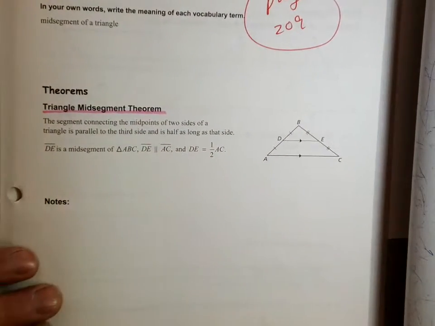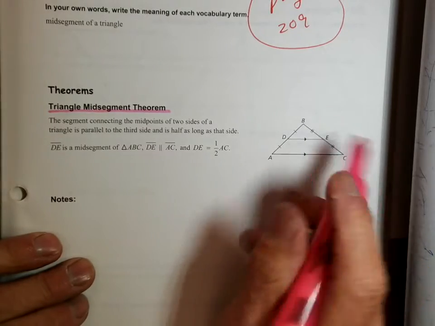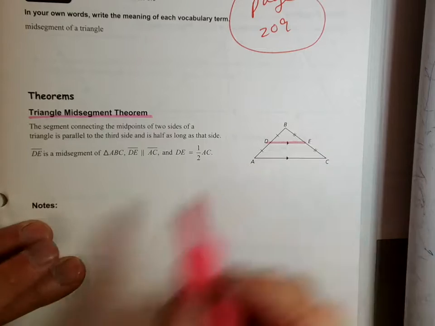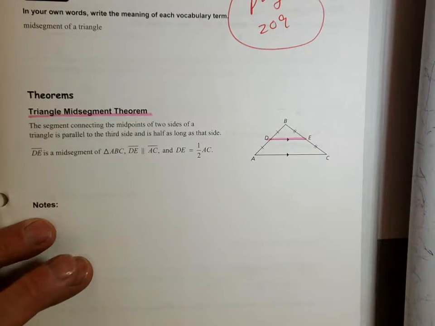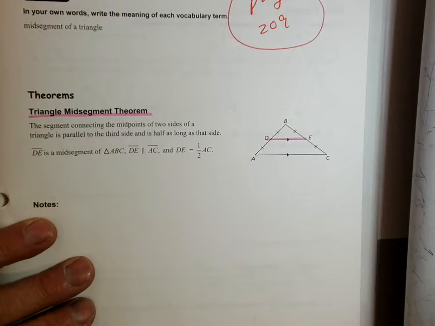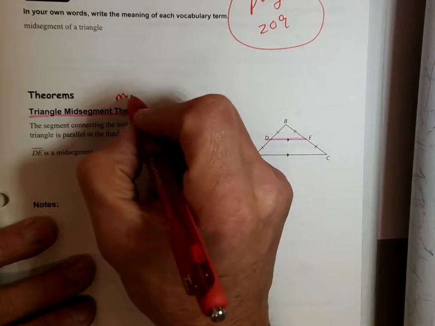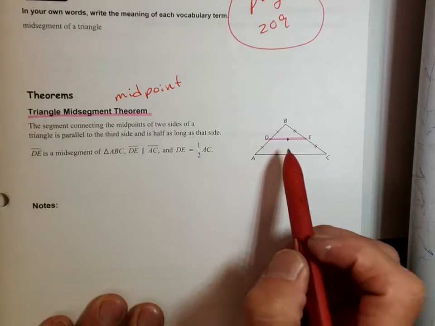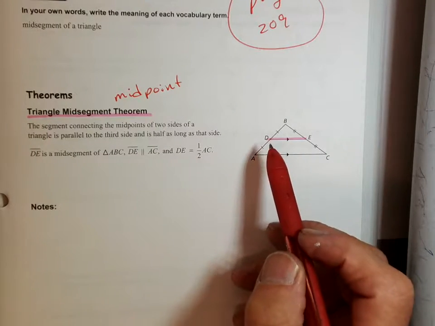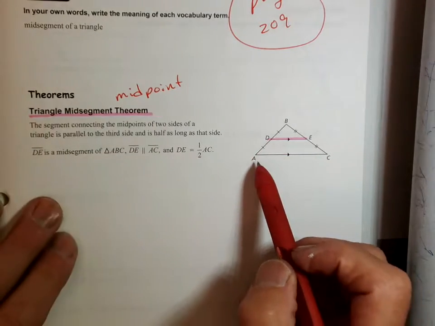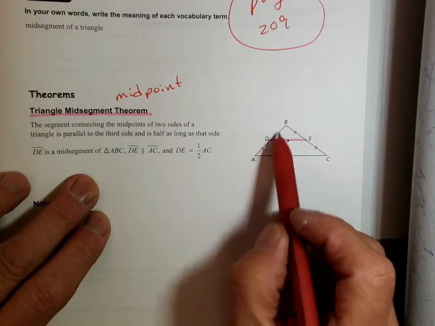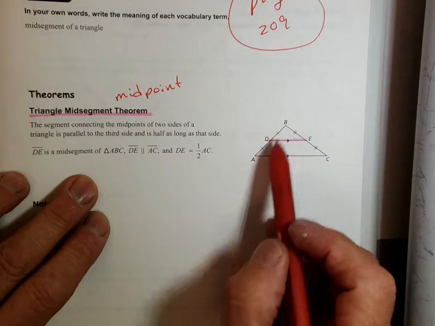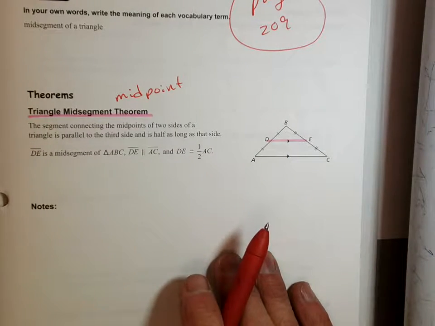Okay, so here's what we know. They're saying DE is a mid-segment. So if it's a mid-segment, we know a couple of things that are really important. If it's like a midpoint, then I know that it cuts that side in half. It's a midpoint, right? So they go straight to the fact that, see the little dashes here? So I know AD is equal to DB. See the little dash that's saying these two sides are equal. That makes sense. It's a midpoint, so it's got to happen.